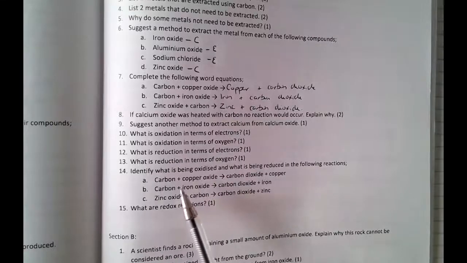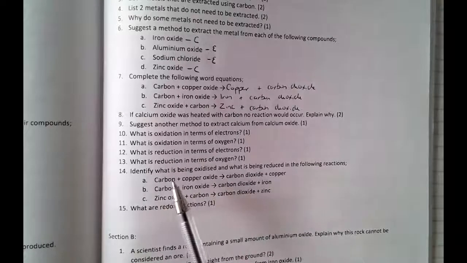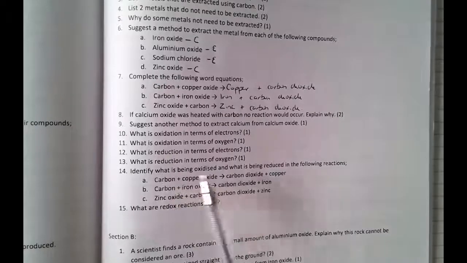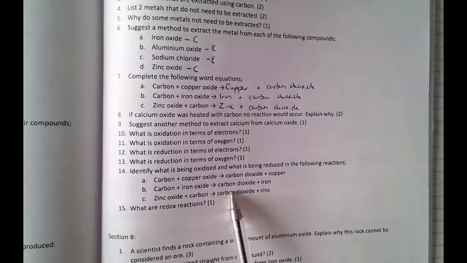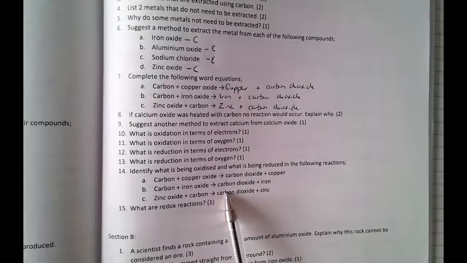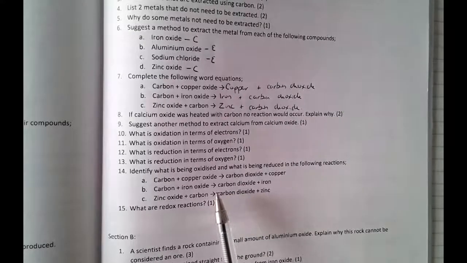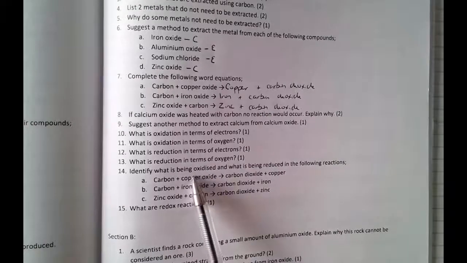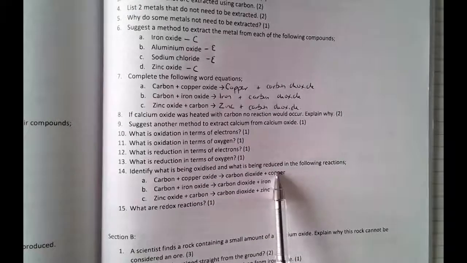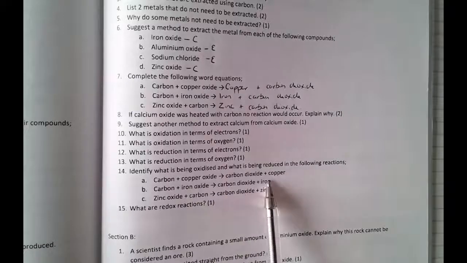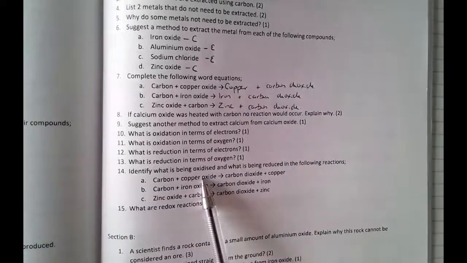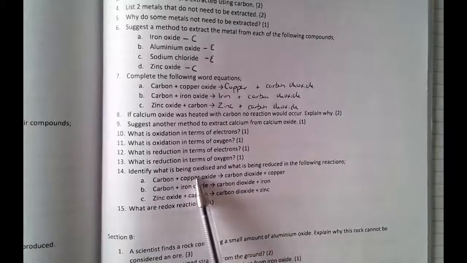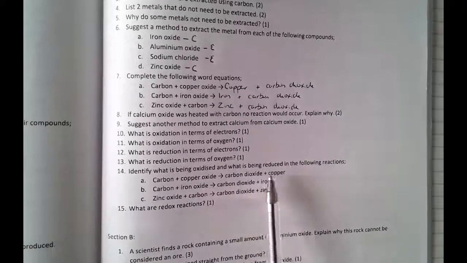Identify what is being oxidized. So in each case, carbon is being oxidized. It's going from carbon to carbon dioxide. In every equation, carbon is gaining oxygen. Carbon is oxidized. For the reduction, it's always the metal. So it's copper being reduced in the first equation, iron being reduced in the second, and zinc being reduced in the third. It's not copper oxide that's being reduced, it's copper. So it's just the name of the metal. It's the metal that's losing oxygen.